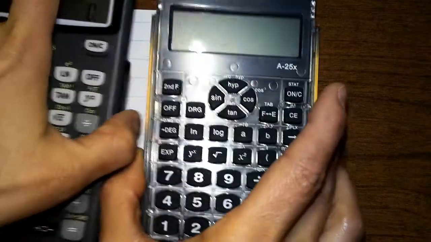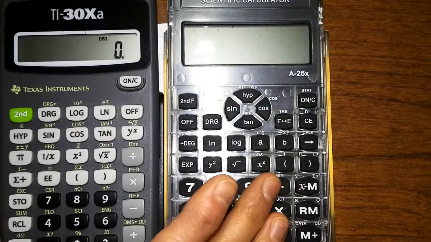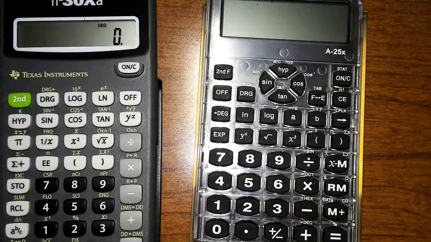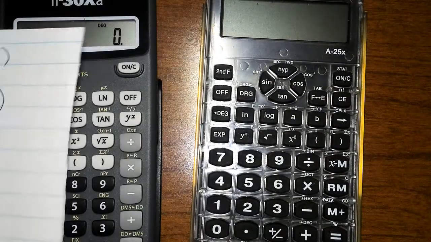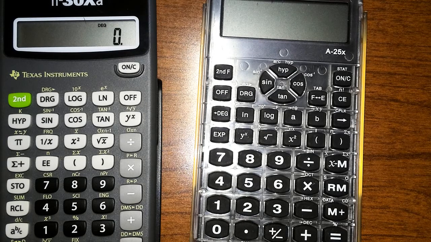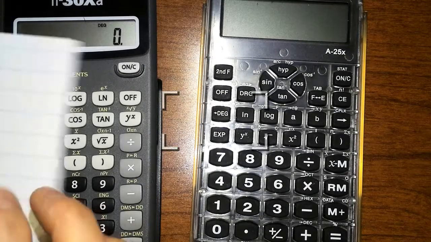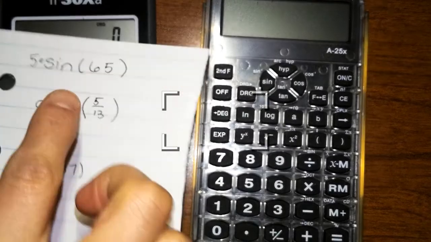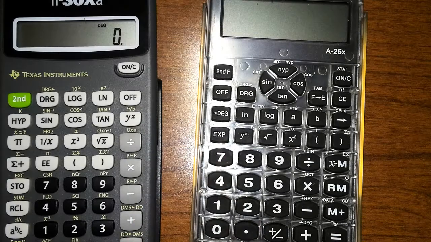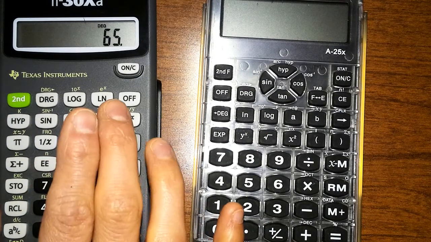For this video, I'm going to show you how you can use either one of these calculators to basically do these right here. Using these two calculators is actually a little bit trickier because you're not necessarily going to be able to do multiple steps in one. So if I wanted to do 5 times sine of 65, I'm actually going to start with sine of 65 first. And if I press sine 65, it's not going to work.